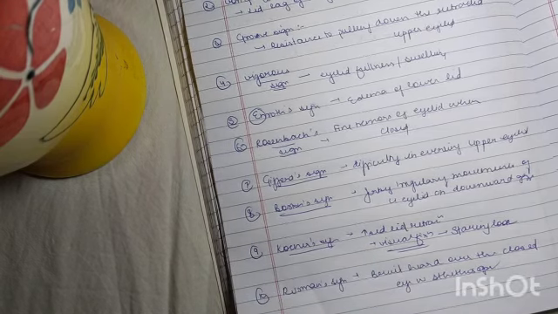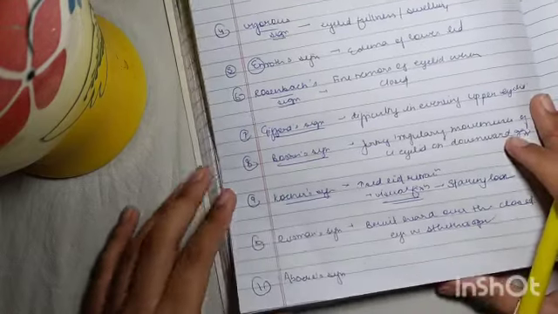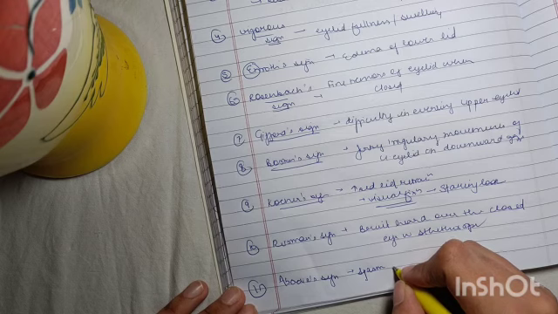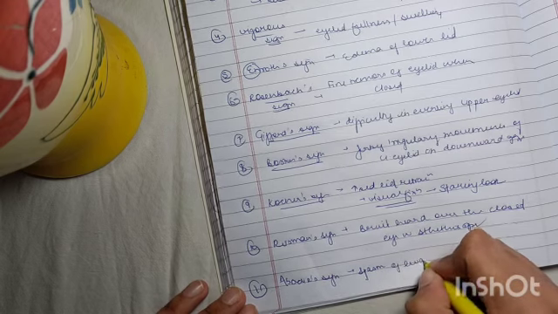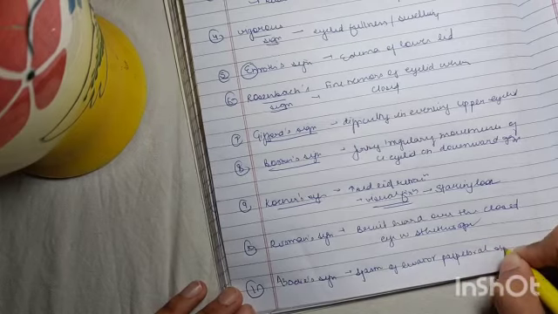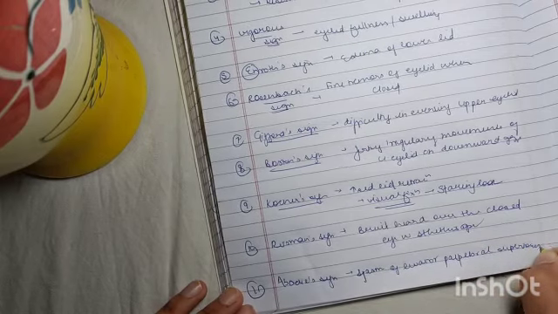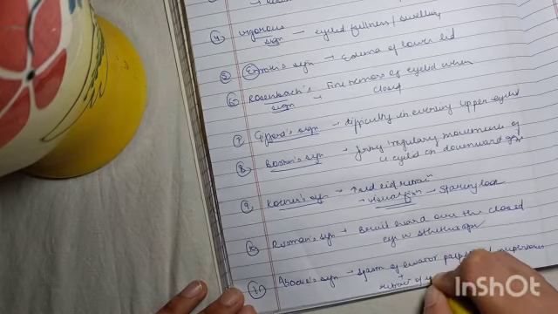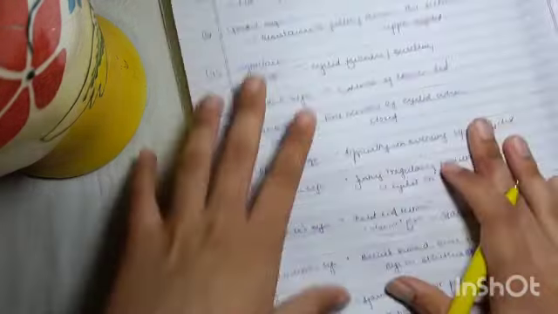A baddie is basically going to create vigorous movement. So just remember, a baddie sign is the spasm of levator palpebrae superioris plus retraction of the upper eyelid. Okay, so this completes the lid signs.